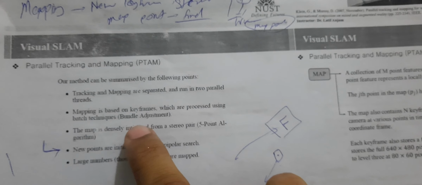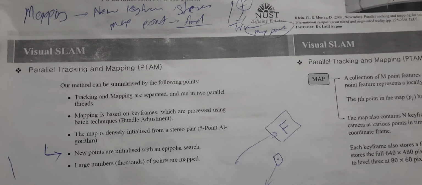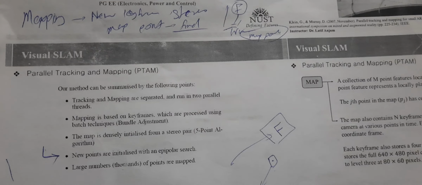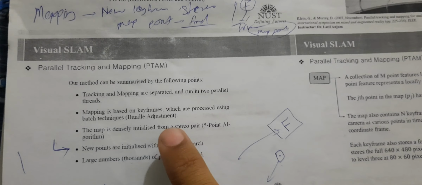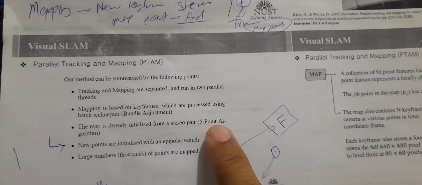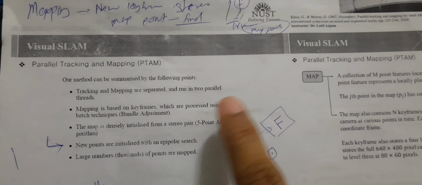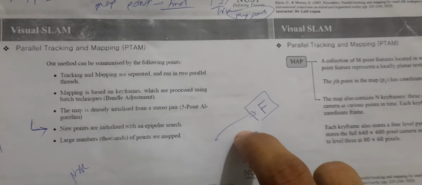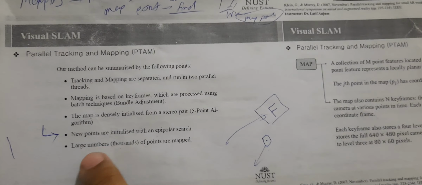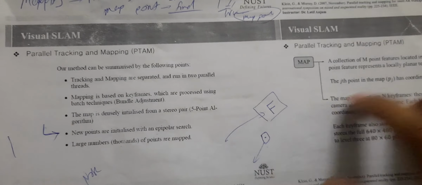Bundle adjustment is the technique due to which you minimize the reprojection error. Basically, you refine your map, and then the map is densely initialized from a stereo pair. Obviously, we will see how. And new points are initialized with the epipolar search. We will also see this, and at the last, a large number of points are mapped.